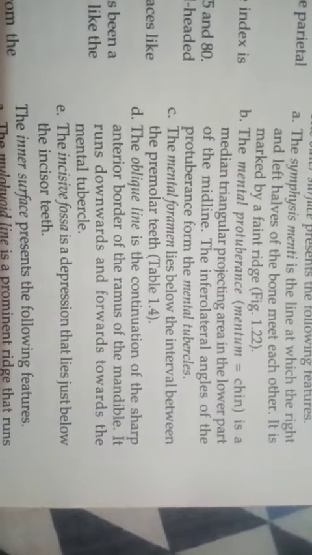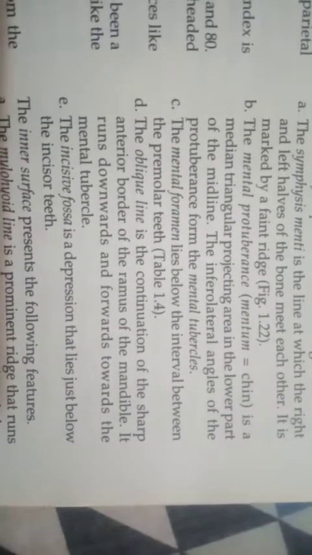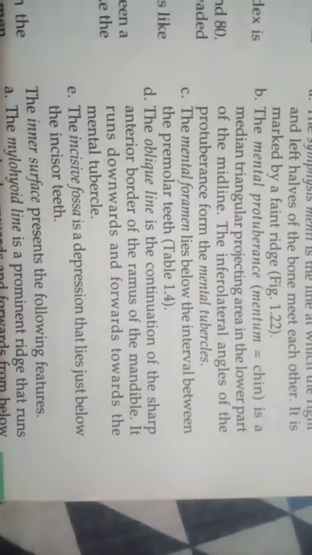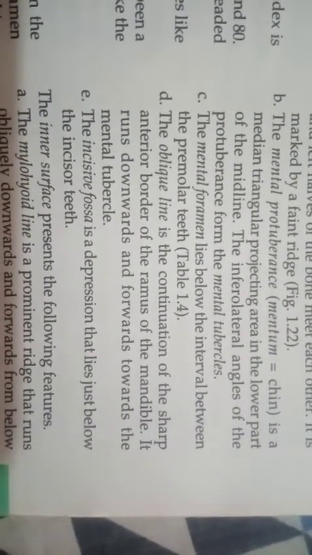The mental foramen lies below the interval between the premolar teeth. The oblique line is the continuation of the sharp anterior border of the ramus of the mandible. It turns downward and forward toward the mental tubercle. The incisive fossa is a depression that lies just below the incisor teeth.